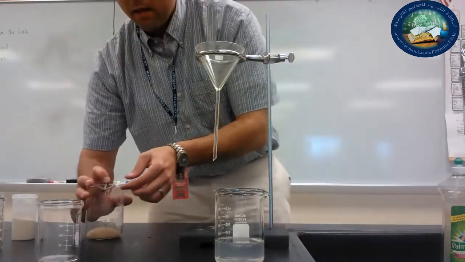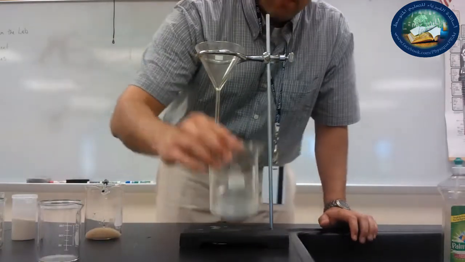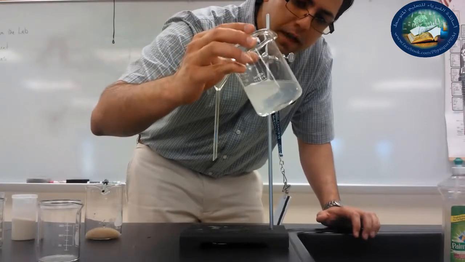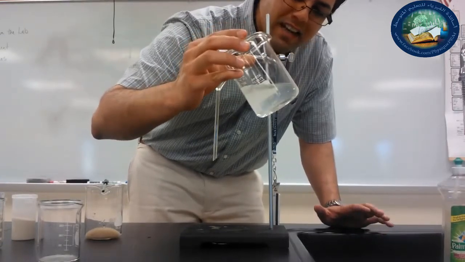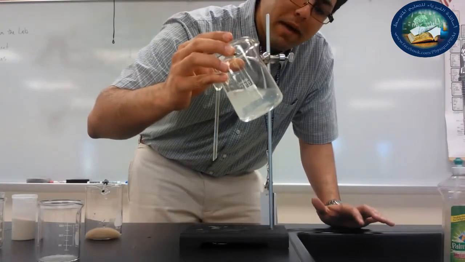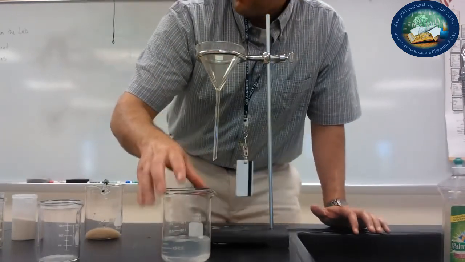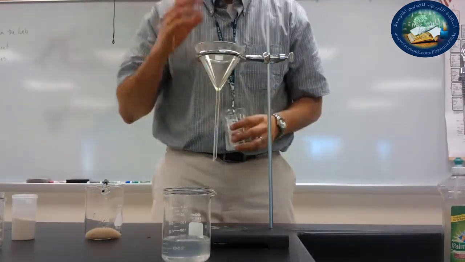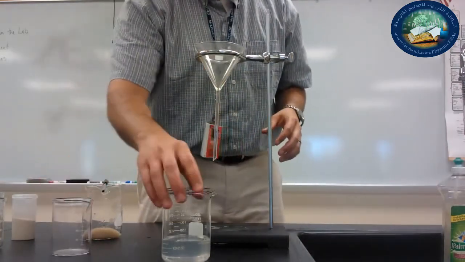And I have mostly water over here, but it's a little cloudy. You can see it's a little cloudy. We've got some fine particles in there. So decanting gives us a good initial separation in these types of situations, but we want a better separation. We want to get the most that we can out. So what I'm going to do is set up a system here to filter the rest.